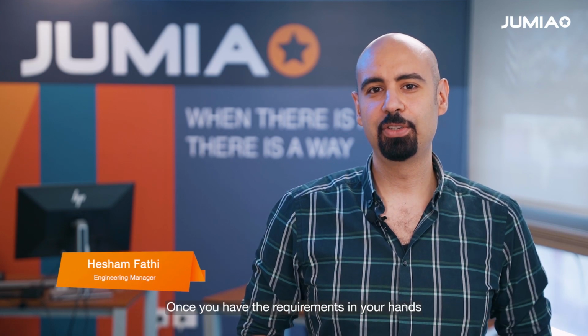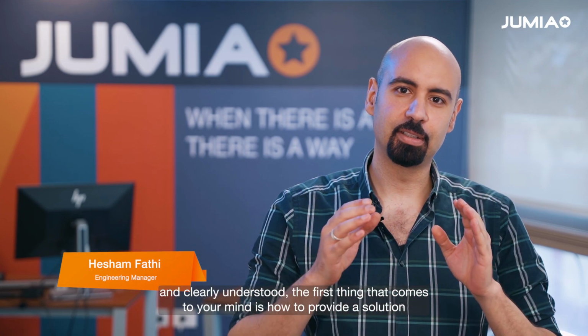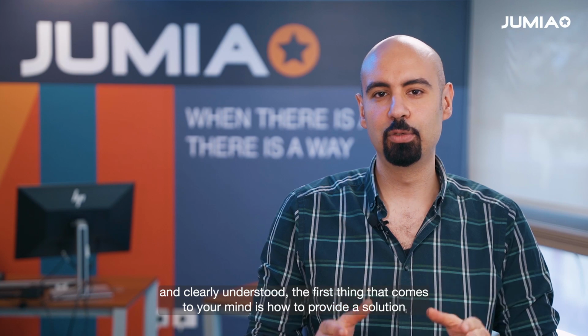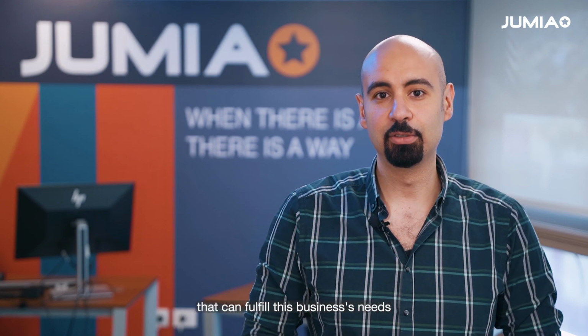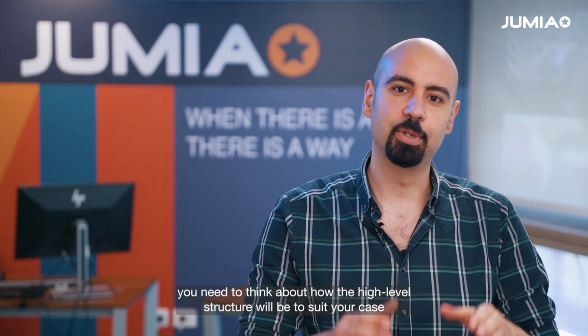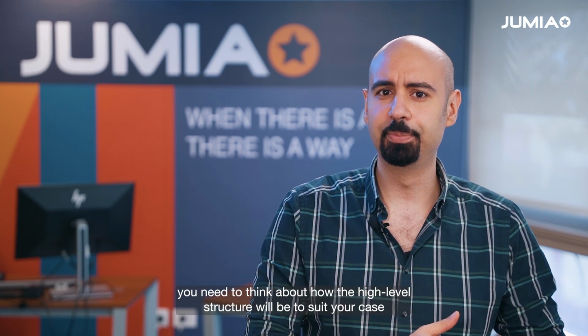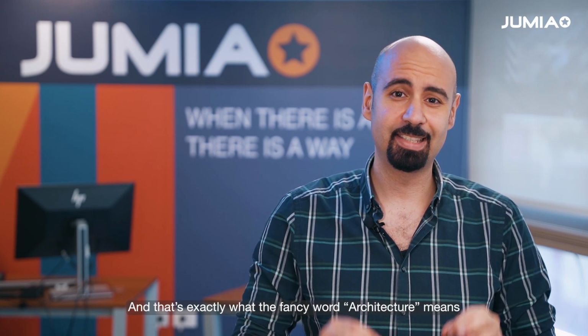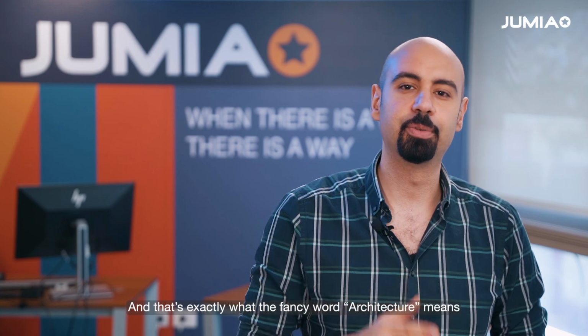Once you have the requirements in your hands and clearly understood, the first thing that comes to your mind is how to provide the solutions that can fulfill the business needs. To design such a solution, you need to think about how the high-level structure will be to suit your case. And that's exactly what the fancy word architecture means.